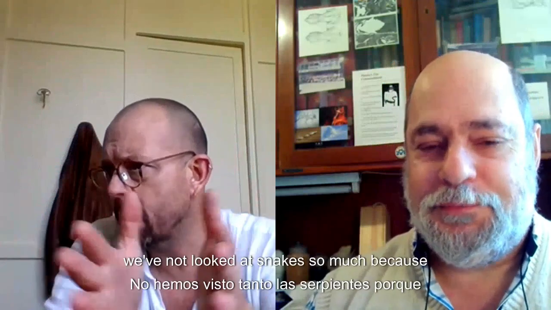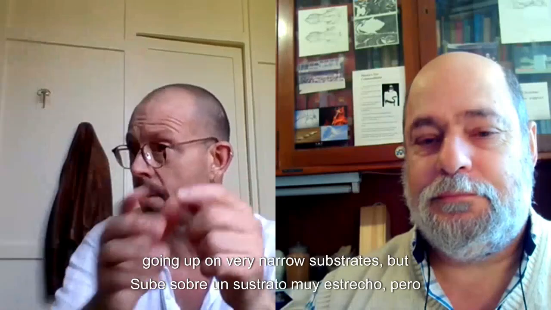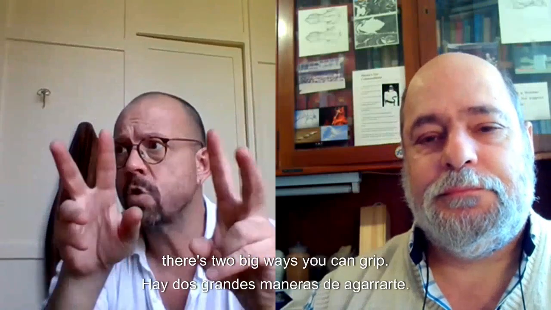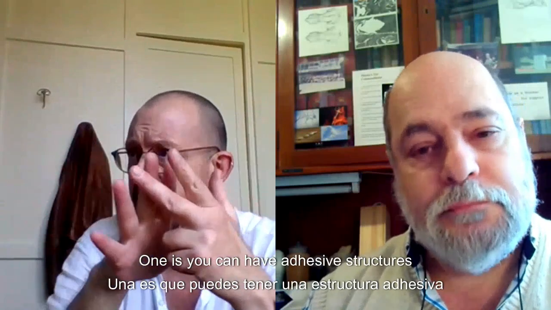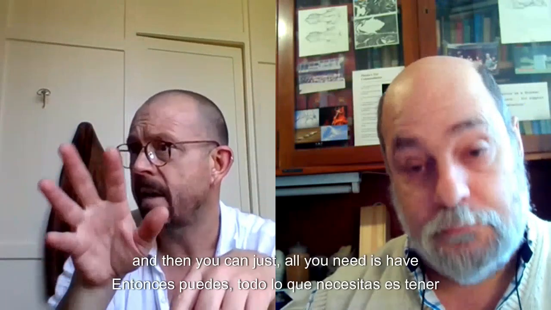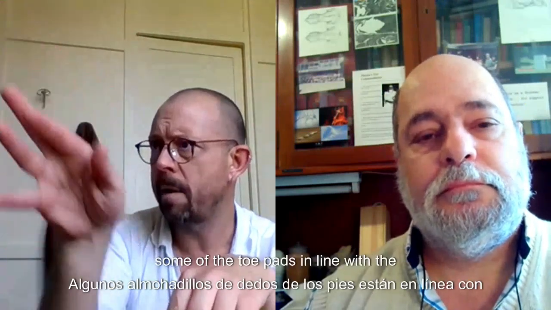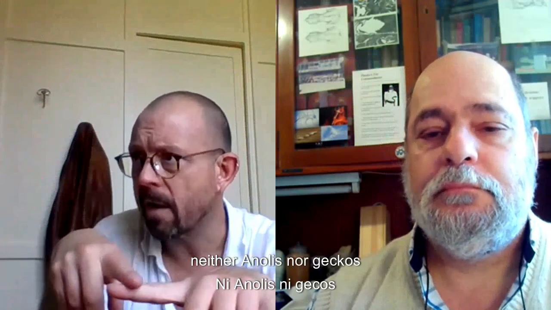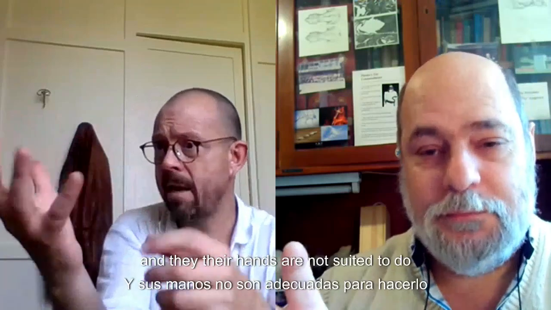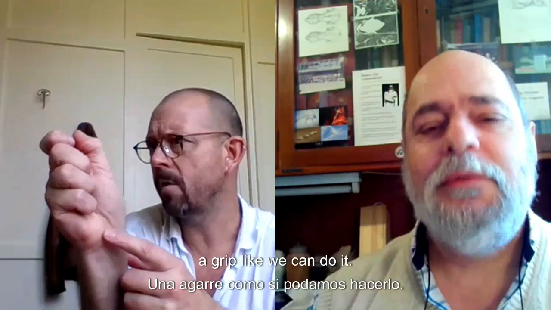In lizards, we've not looked at snakes so much, because snakes are also very good at going up very narrow substrates, but they do it very differently. They don't really grip with their appendages because they don't have them. But in lizards, there are two big ways you can grip. One is adhesive structures, like anoles or geckos, where all you need is some of the toe pads in line with the substrate, and you can pull on it, which creates some stability. However, neither anoles nor geckos are very good at gripping. They're limited by this problem of roll, and their hands are not suited to do a grip like we can.